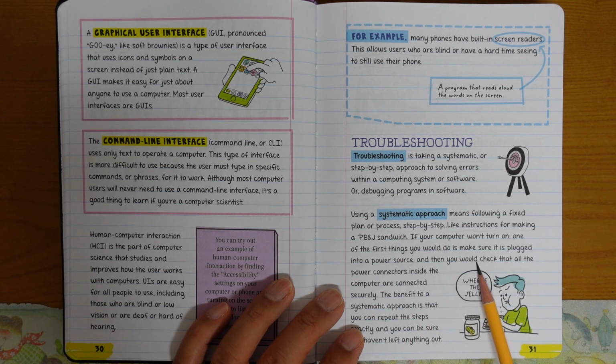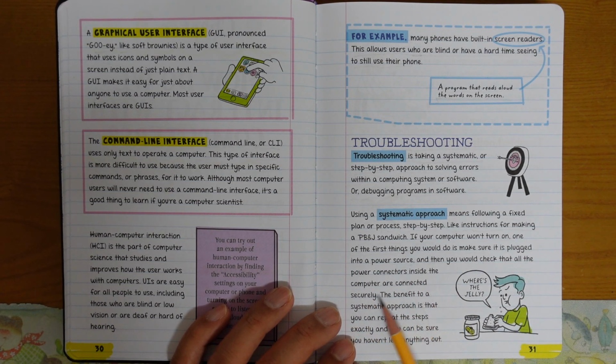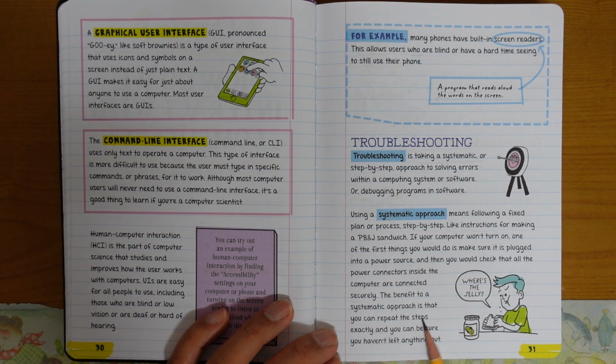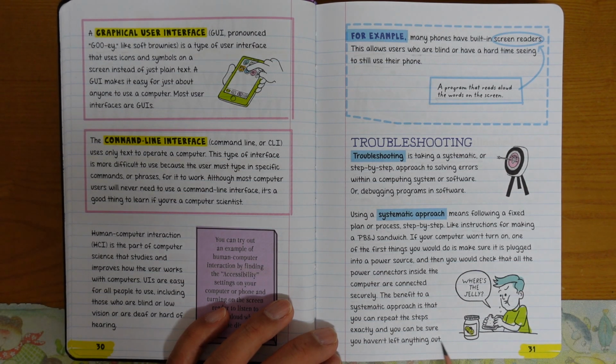And then you want to check that all the power cables inside the computer are connected securely. The benefit of a systematic approach is that you can repeat the steps exactly and you can be sure you haven't left anything out.